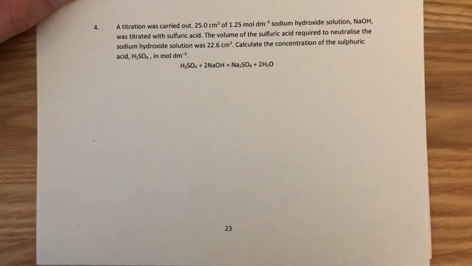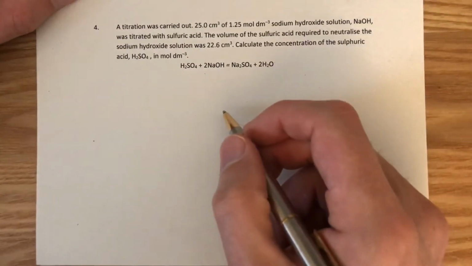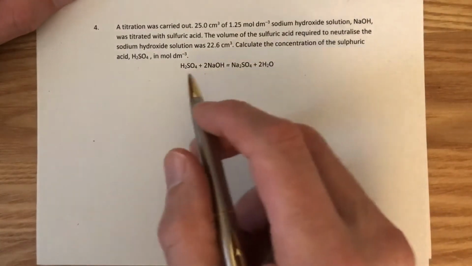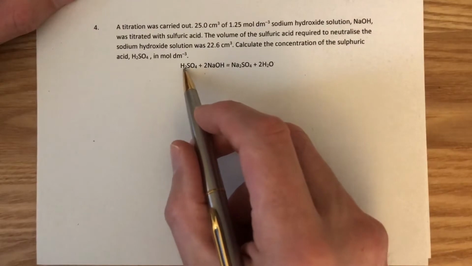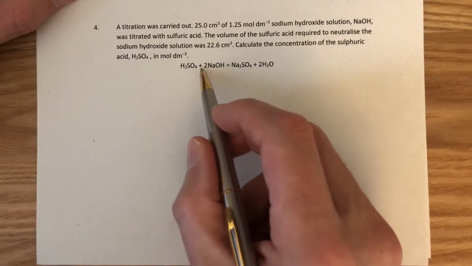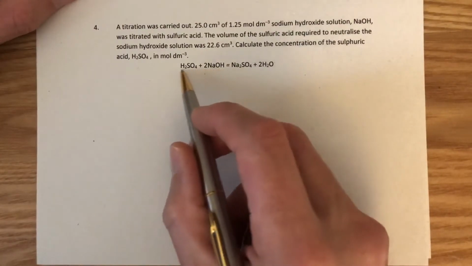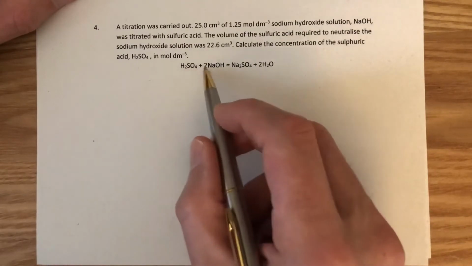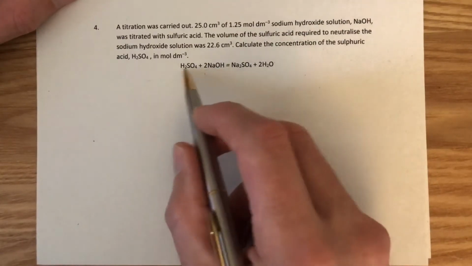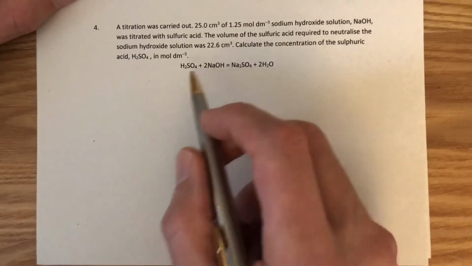I thought we'd just do one more titration calculation video. I thought we'd do this one because the stoichiometry is not a one-to-one relationship. If we look here, we've got sulfuric acid in this equation, H2SO4 is sulfuric acid, and it's reacting with sodium hydroxide. And this is a 1-to-2 ratio. So some of the previous videos we've done have all been 1-to-1 ratios. So I thought we'd just quickly do this one.